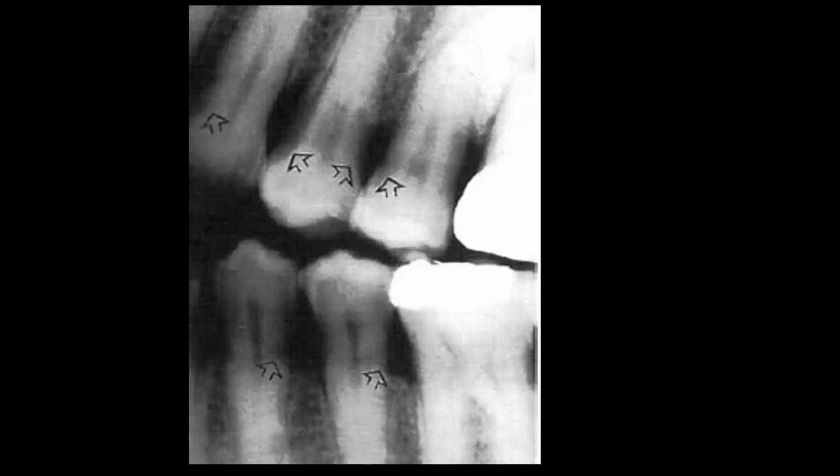So this is an image showing cervical burnout. Usually it will be seen on all the teeth proximal surfaces.